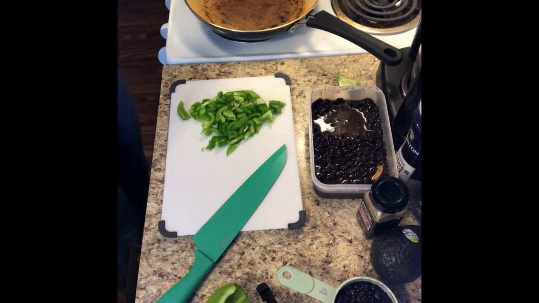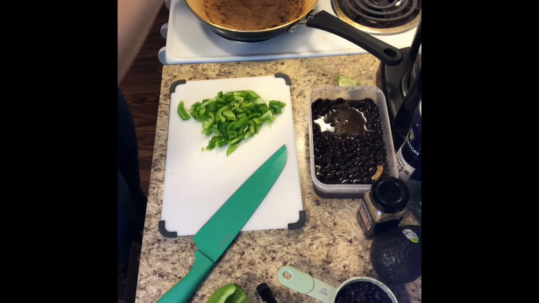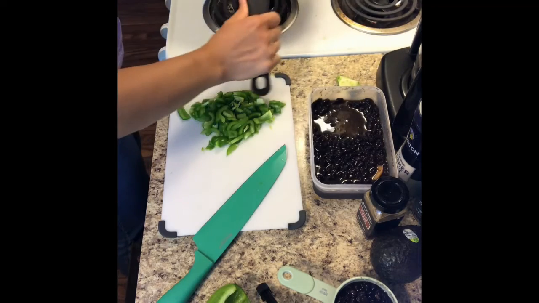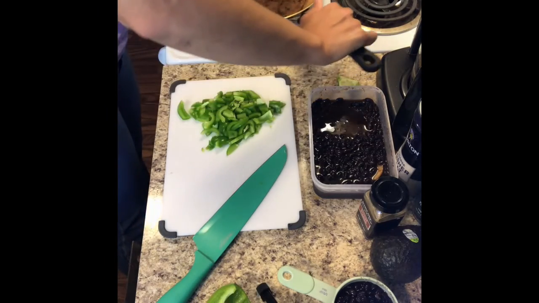Now, during this process, I was heating the pan on the stove top. Now that it is warm, I'm going to add the oil, and then I'm going to wait a little bit to add the bell pepper, beans, and garlic.